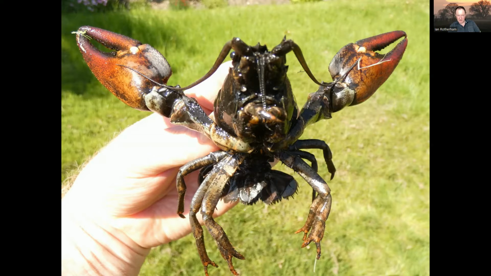But this is a biological factor which will have a huge impact on the rest of the fauna. They are ecological architect species. They burrow into banks, they erode things, they change things, they predate things, they scavenge things, and they outcompete the native.